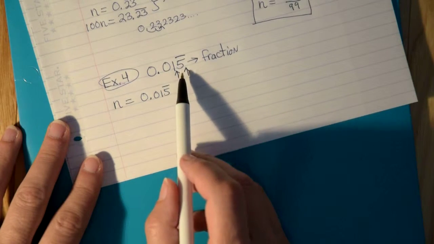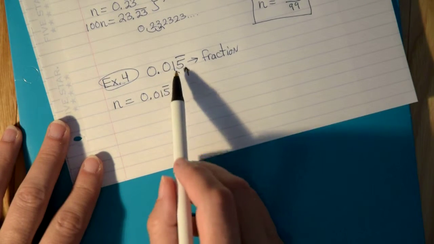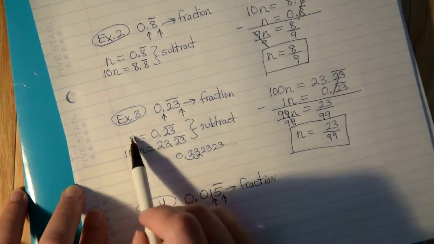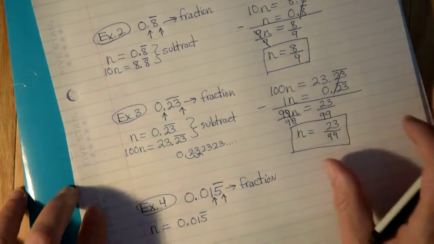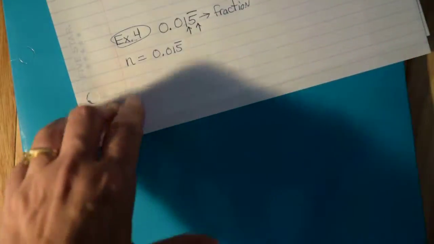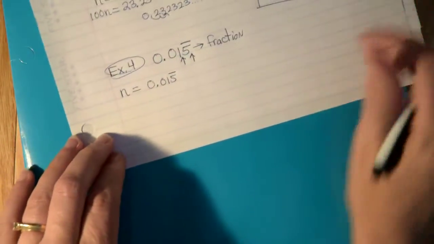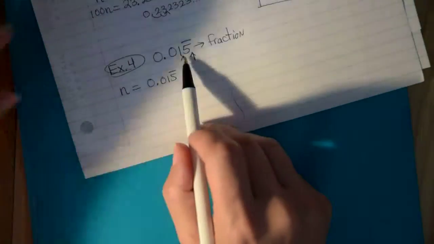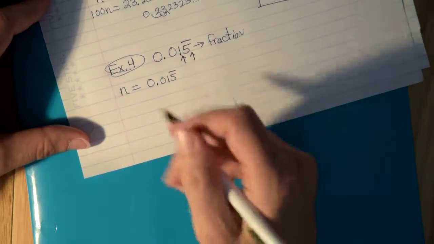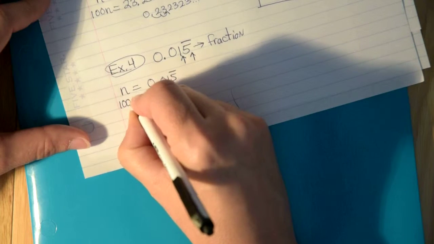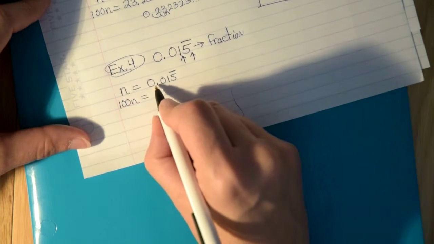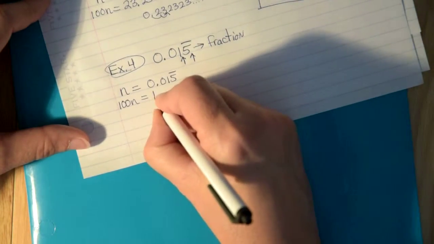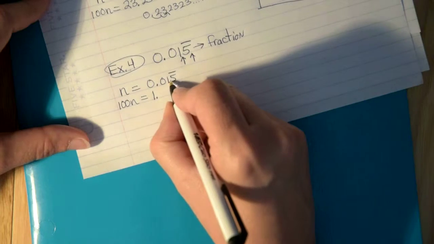And in the previous cases, this starting point was also one of your 2 cases. It was because the decimal was right to the left, like here. The decimal's already in this position, so I could take my starting point and call it one of my 2 cases. Here you can't. So to get the first case, I have to move the decimal 2 places to the right. So I'm going to multiply by 100. 100n equals, and that's going to give me 1.5 repeating.